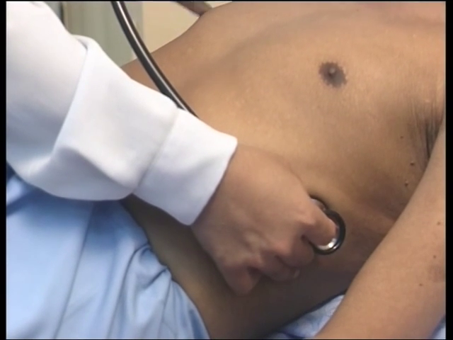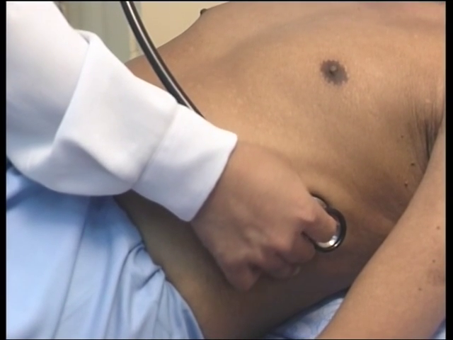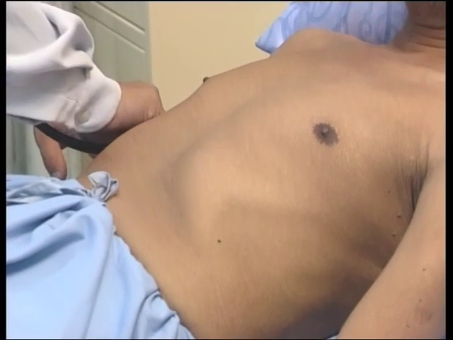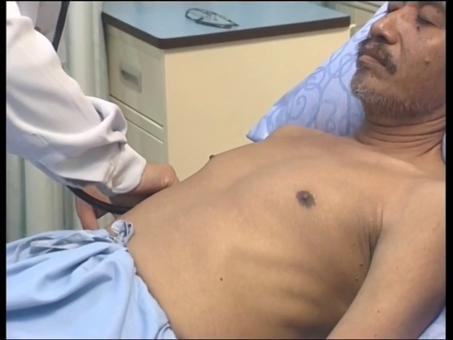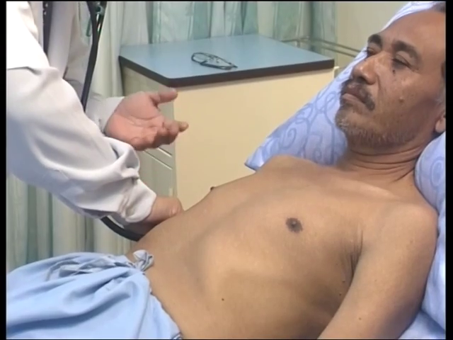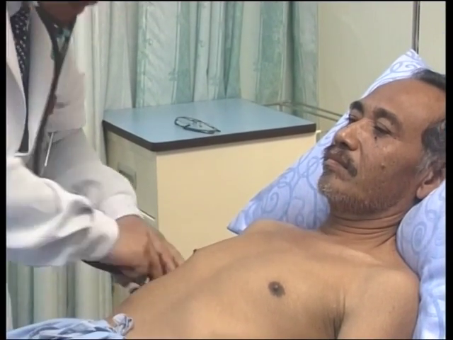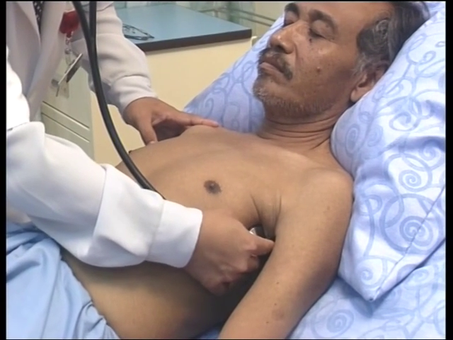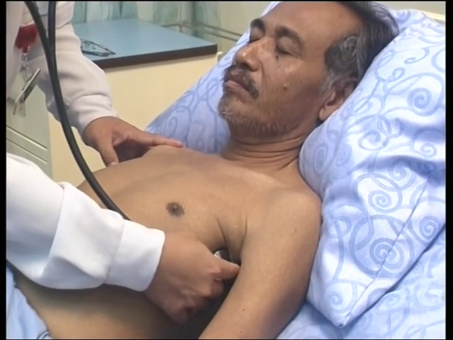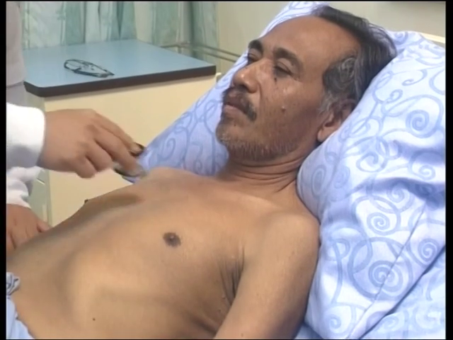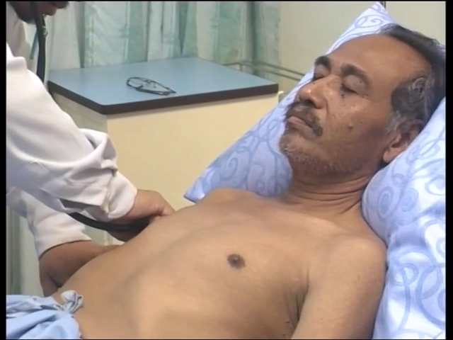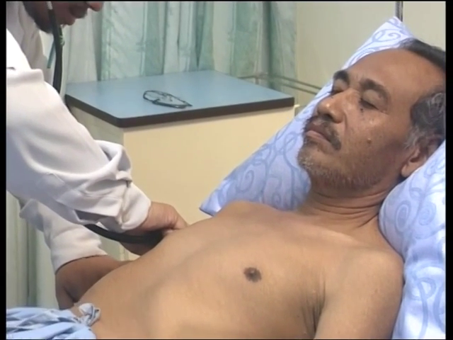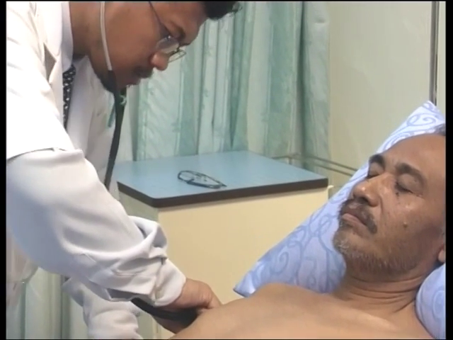Don't forget the axillary area. And finally, assess the vocal resonance.